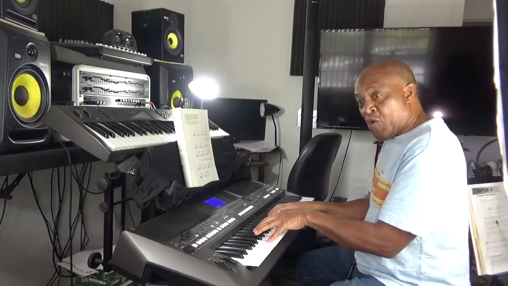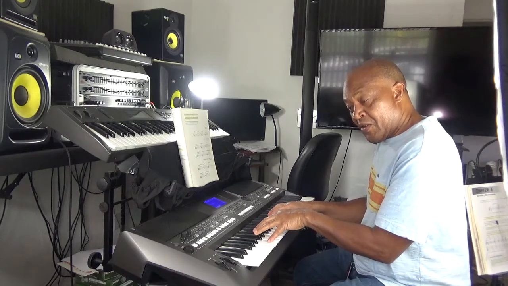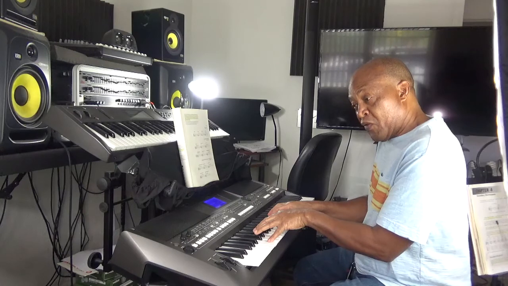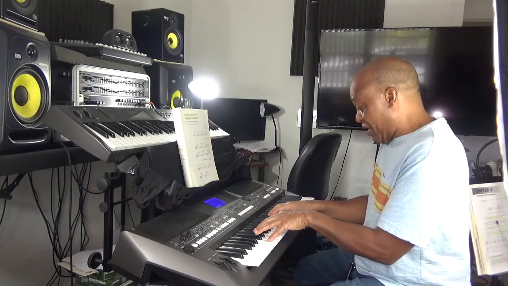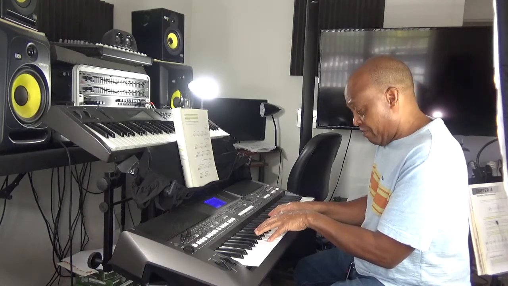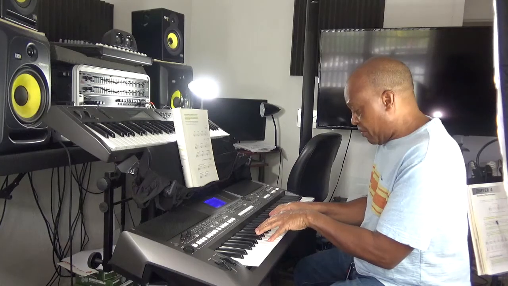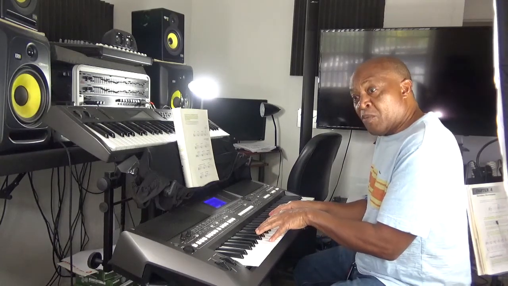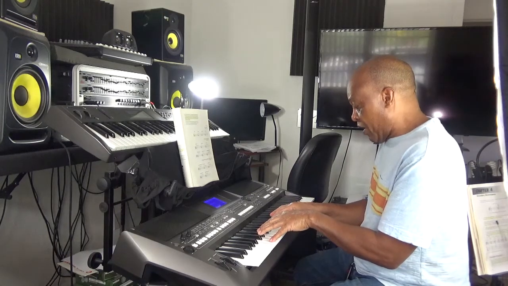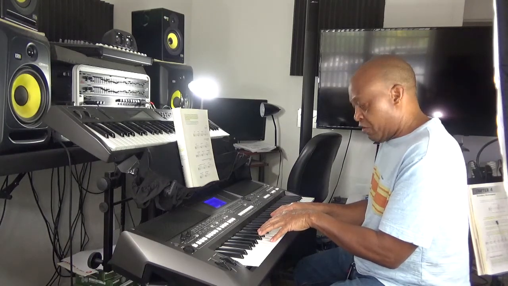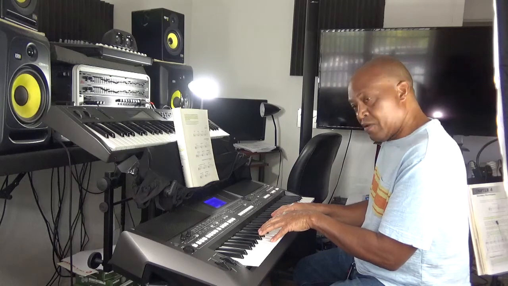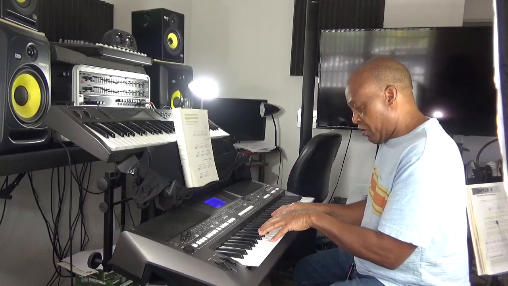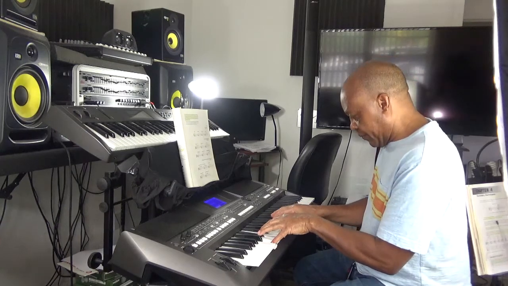And then when you lower the flat 7th a half step, you go down a half step from the B flat, and you get an A. Like a double flat. Now you have a full diminished 7th chord.